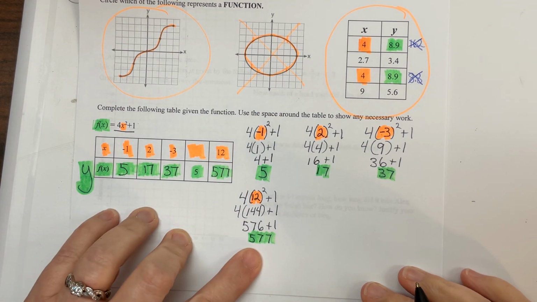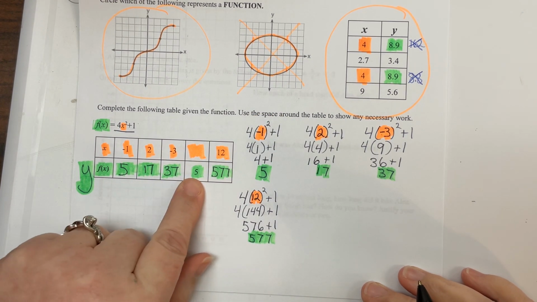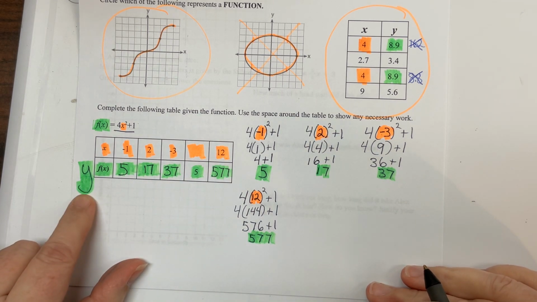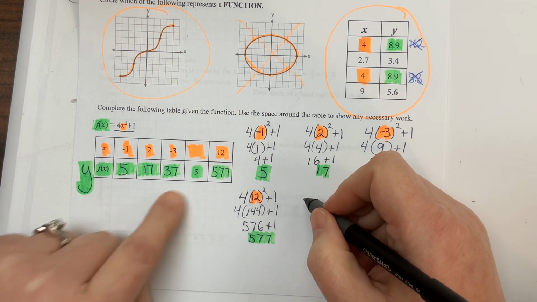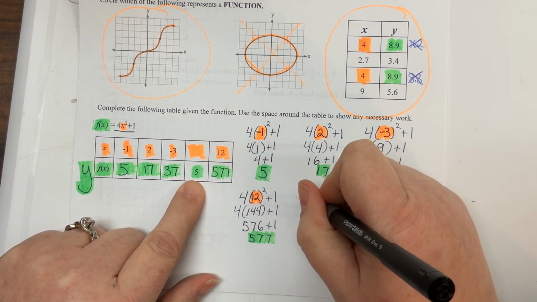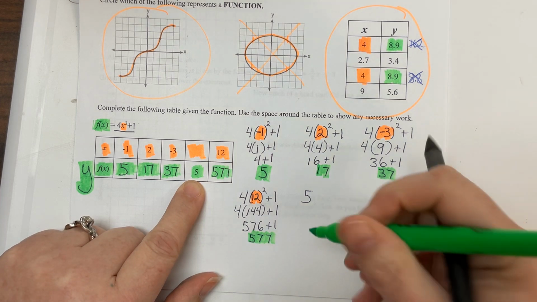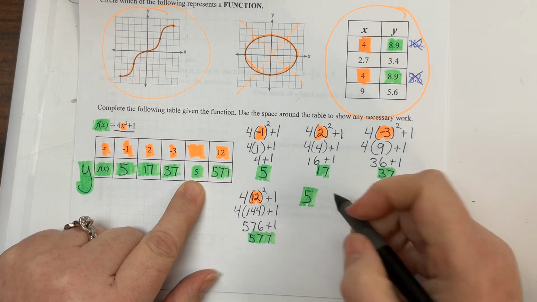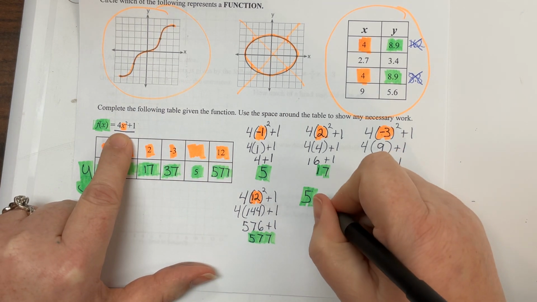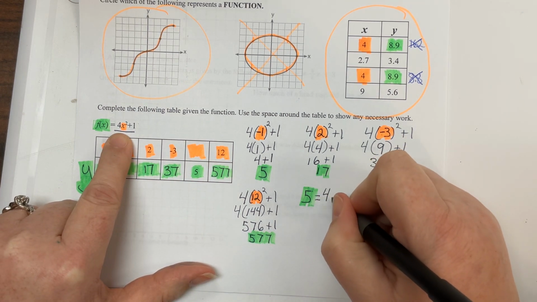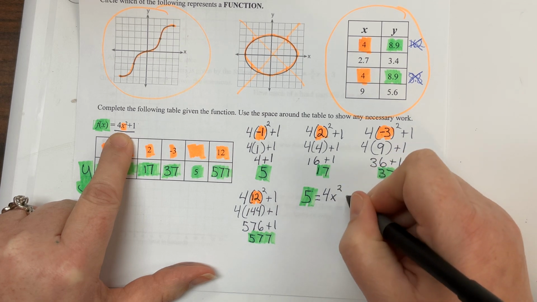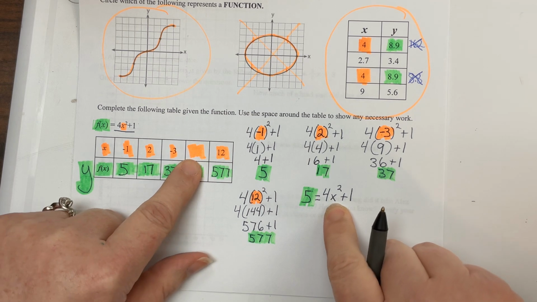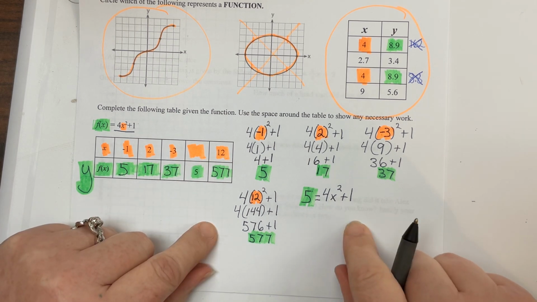Okay, now it's time to work backwards for this guy. Okay, so remember, this is just a fancy way of saying y. We talked about that, right? So we're going to put that down as our answer. It is 5. That is our answer. And now we are going to solve for x using this equation. 5 equals 4x squared plus 1. Notice we didn't fill our x in here because we don't know what it is. Okay? All right, so let's find out.